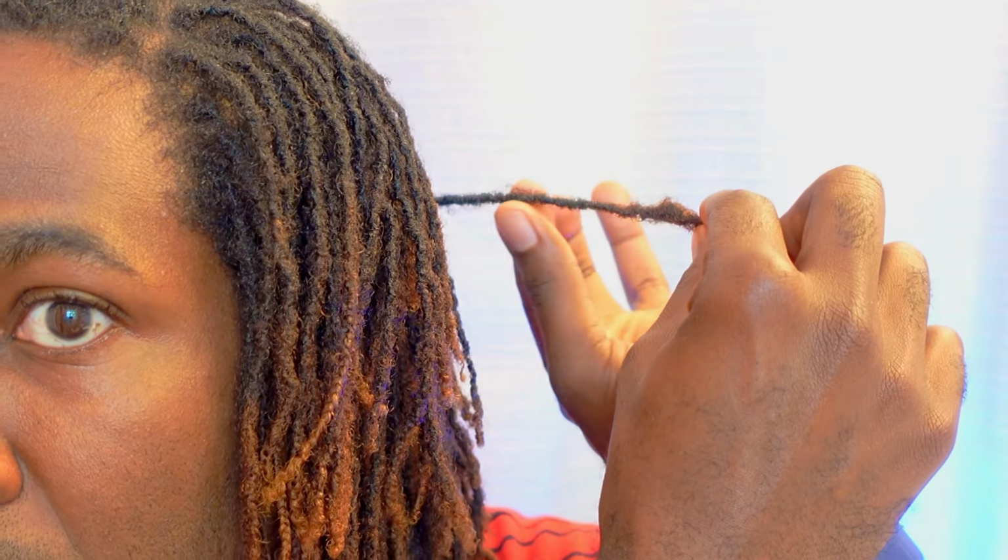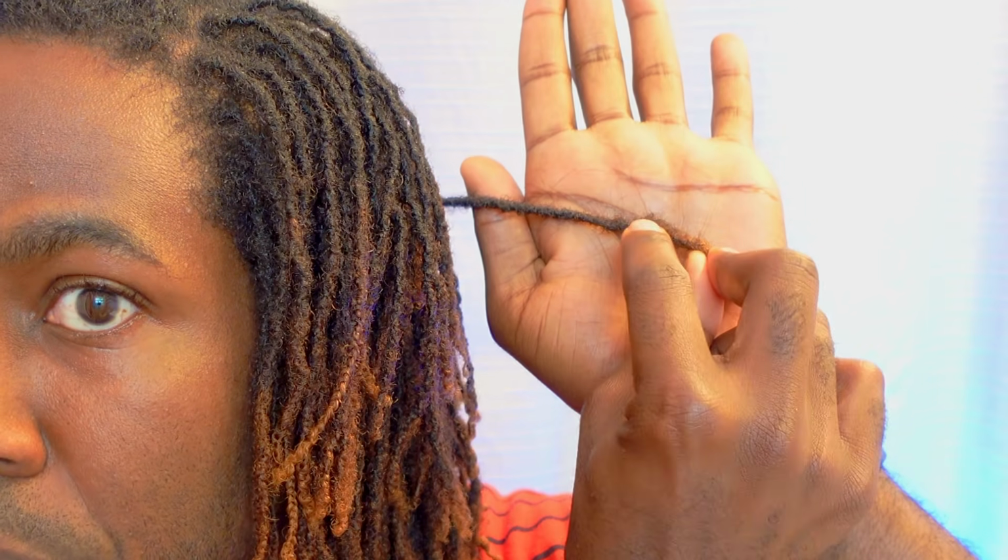All right, here's another one. You see, we got a pregnant bump where the lock is pretty solid all the way down, and then you get to this one part and it's like boom, it's got this bump. Again, this is a good thing. This is my lock maturing, so that it can turn into a formed, healthy, full, mature lock.